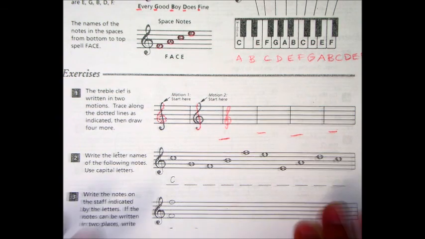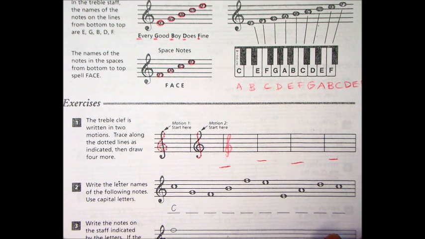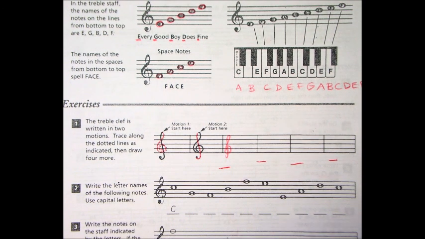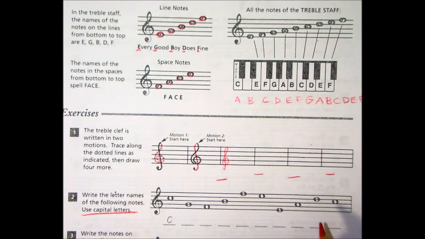Alright, so now number 2, pause me at any time, by the way, if you need to stop and actually do the assignment and then come back. That's probably a good idea. So for number 2, what you're going to do is you're actually going to find the note names for each of these notes. Okay? And you're going to use capital letters to write those out.